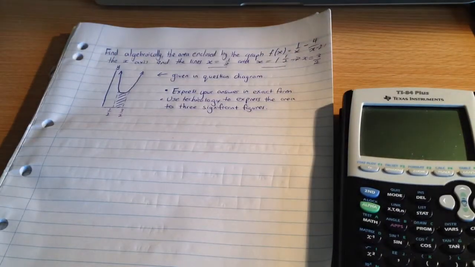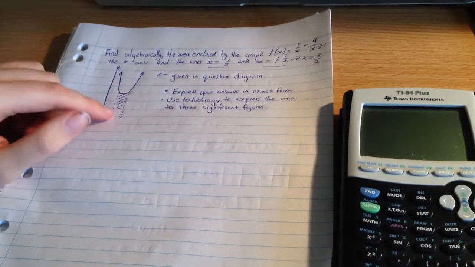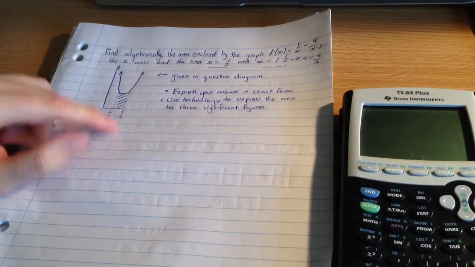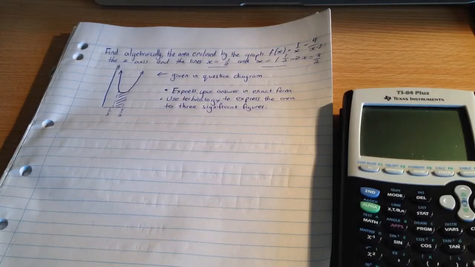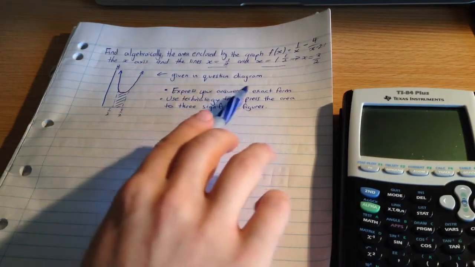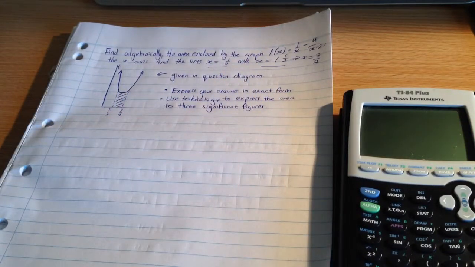But what the question also gives us is the fact that we're looking at a definite integral just under the curve. It's not a function that cuts across the x-axis on this interval, so it's just a plain straight definite integral to get that area. So it asks us to express the answer in exact form and then use technology to express the area to three significant figures. So we're going to go ahead and try getting it in exact form.